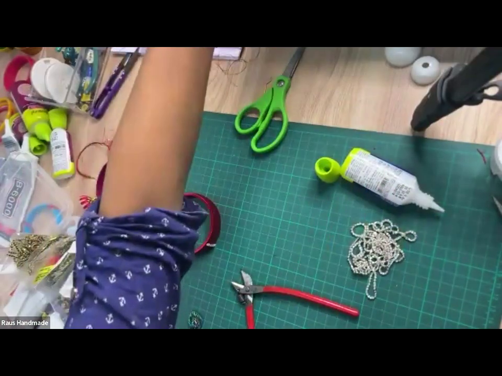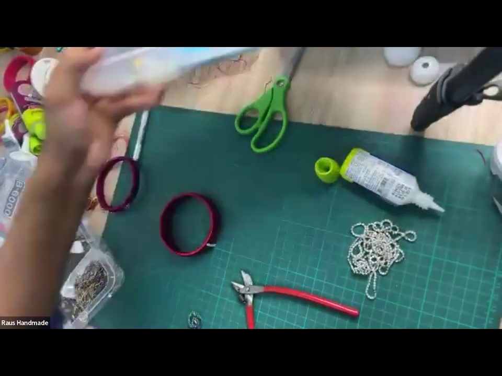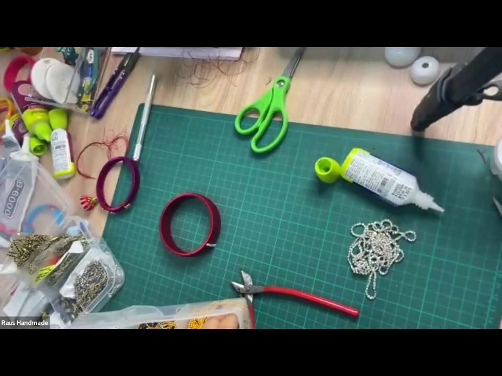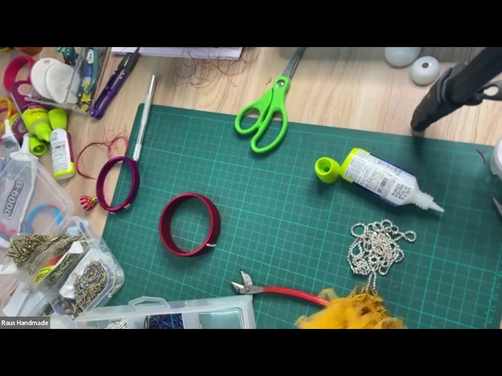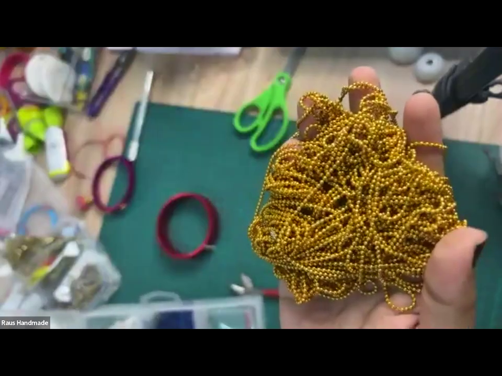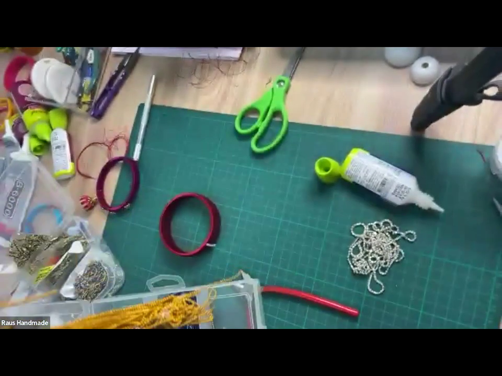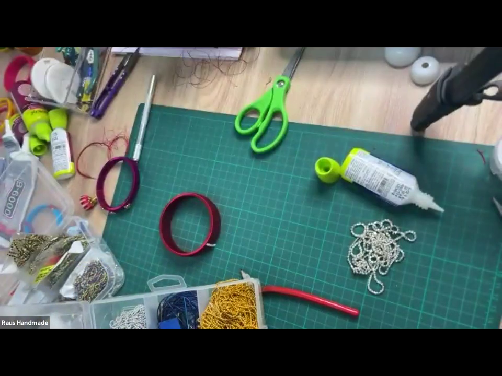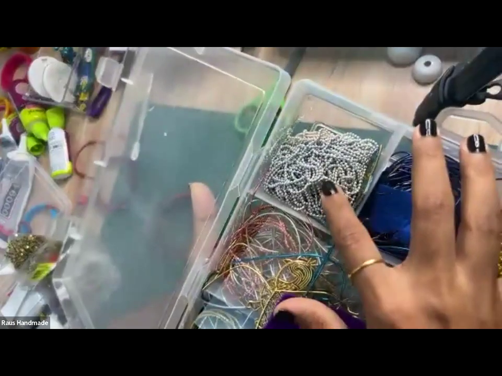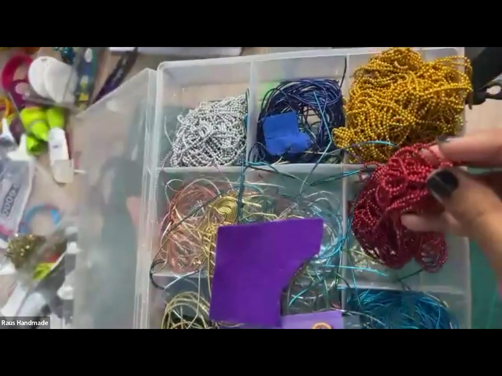You can also go with a ball chain. This is called a ball chain. It is also available in different sizes and colors. I have other colors: silver, gold, and red.